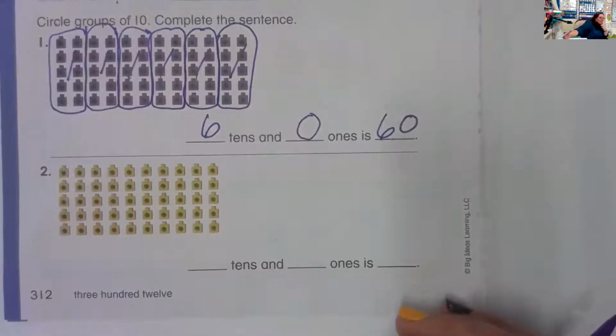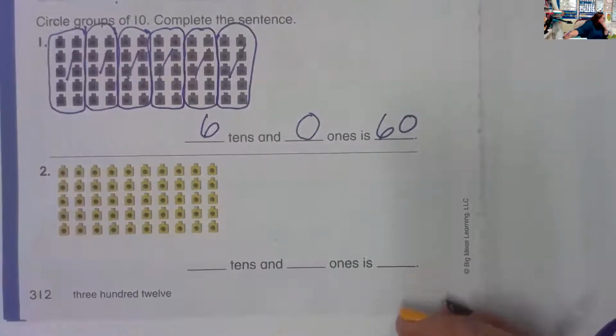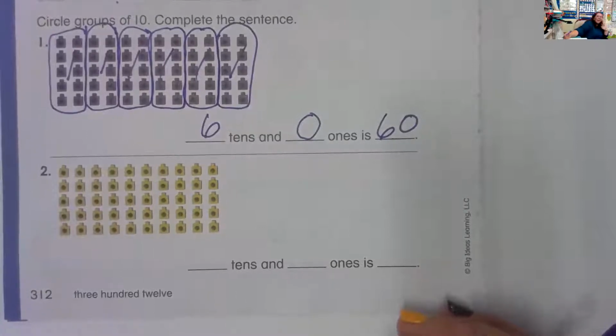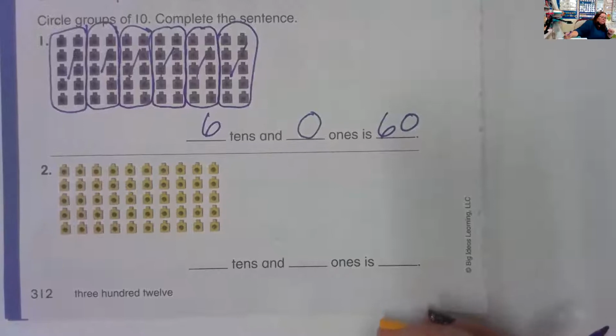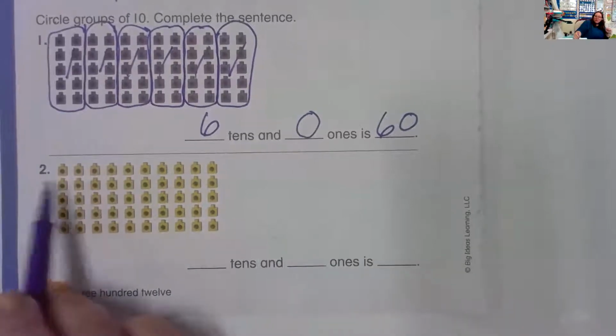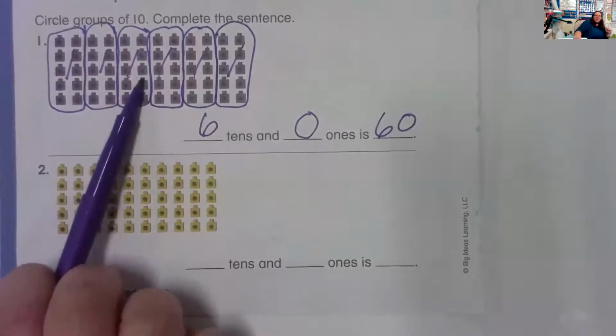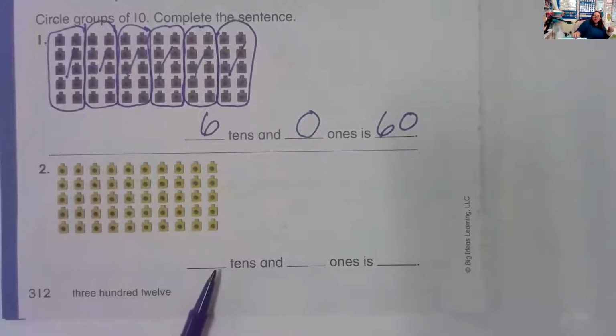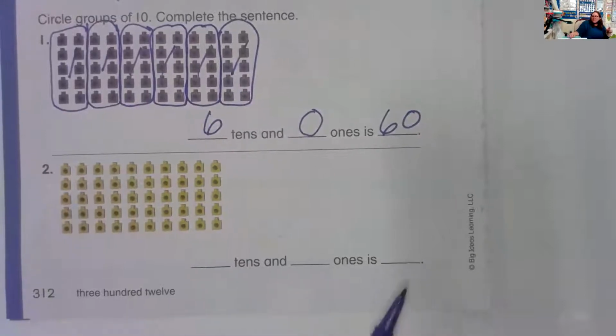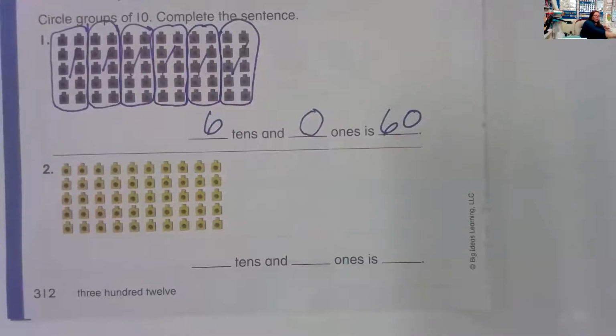Circle the 10s and then complete the sentence. But I'm not going to do it yet because I want you guys to start it first. So on number 2, you're going to circle the groups of 10s, just like we did up here. And then you are going to complete the sentence of how many 10s and how many 1s is how many total. Okay, I should see circling.